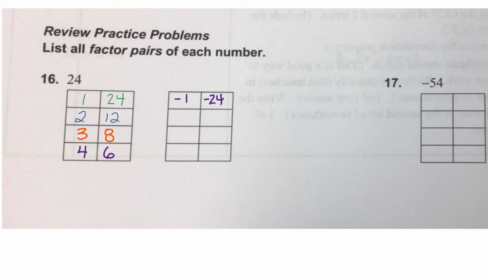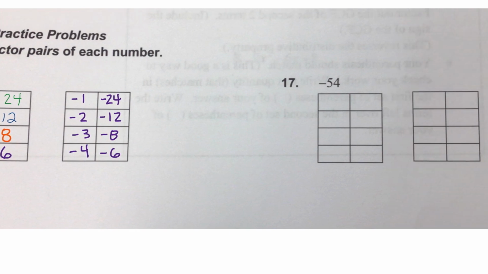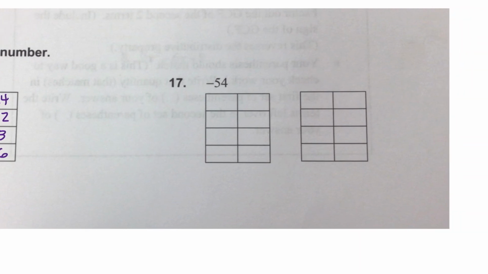Now, these numbers can also be negative. I could take negative 1 times negative 24, and that would give me a positive 24, as well as all of the rest of the factors. We can just change them to negative times negative, which will give us a positive number.